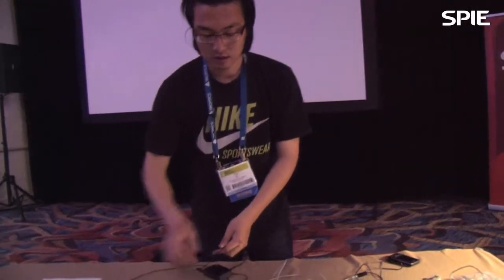To show the signal actually passes through the optical fiber, I will use another short cable. I plug it into the receiver, and then if I put these two ends together, the signal can be transmitted again.